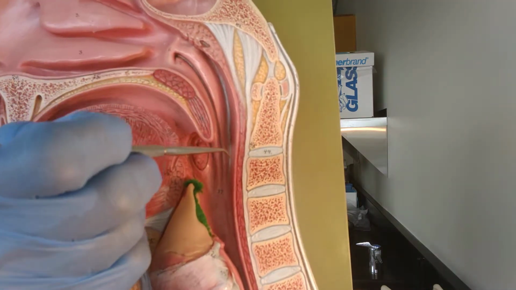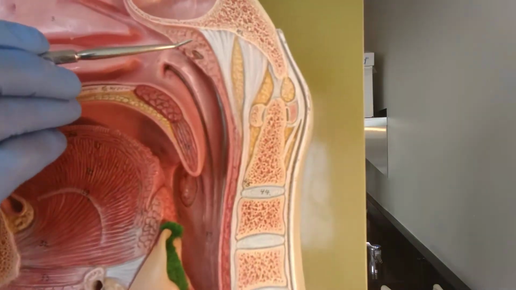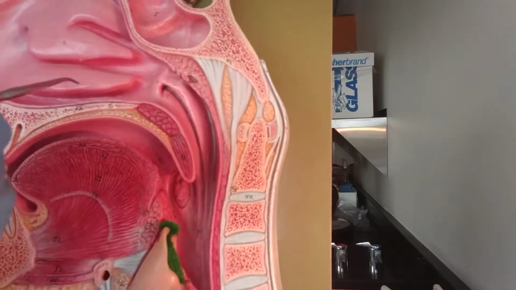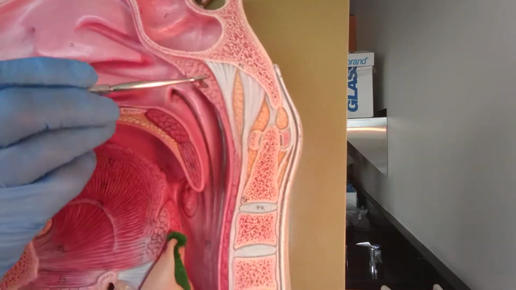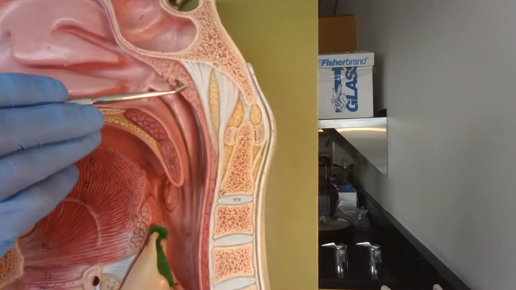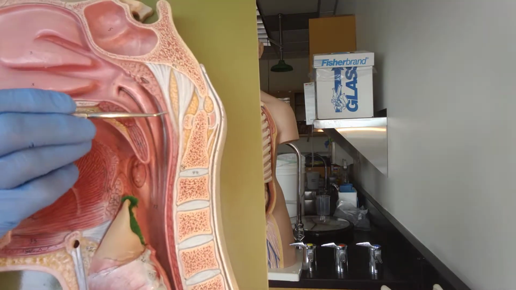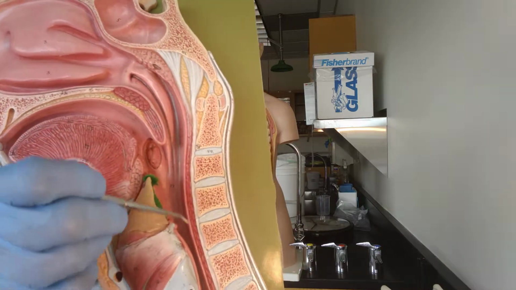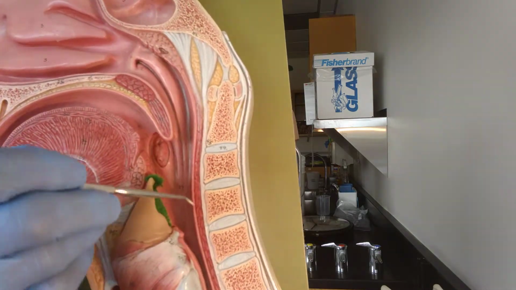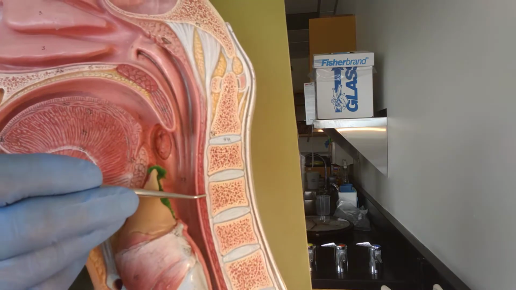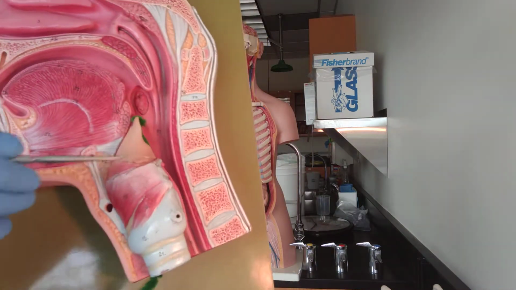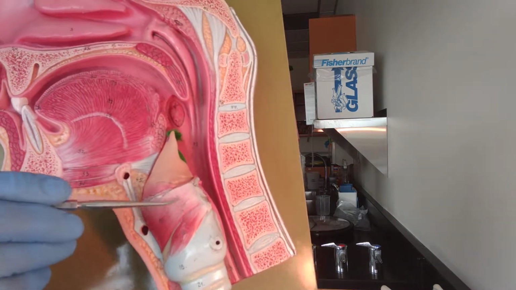The pharynx is divided into three segments, just anatomically like that. This is the nasopharynx, opposite to the nose, so we have the nasopharynx, the oropharynx, and the laryngopharynx, which has an anatomical relationship with the larynx. If you take a look here, this is the area of the larynx.